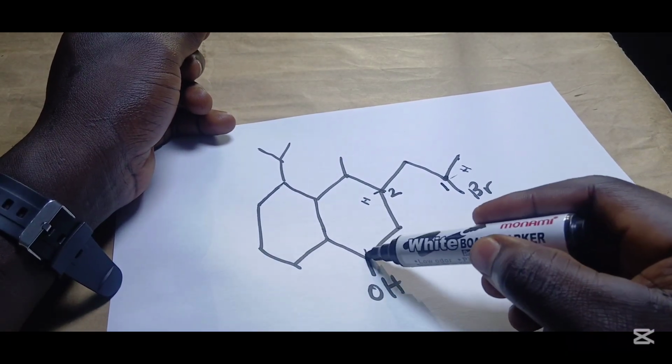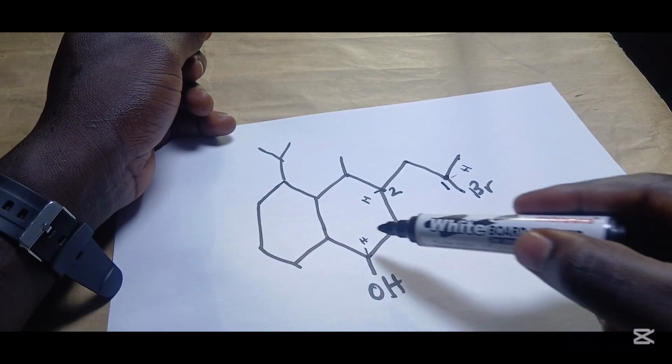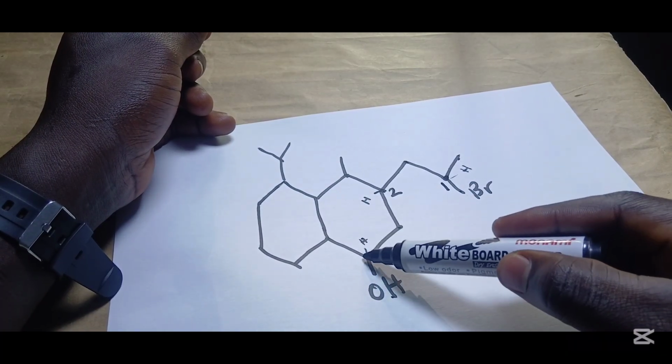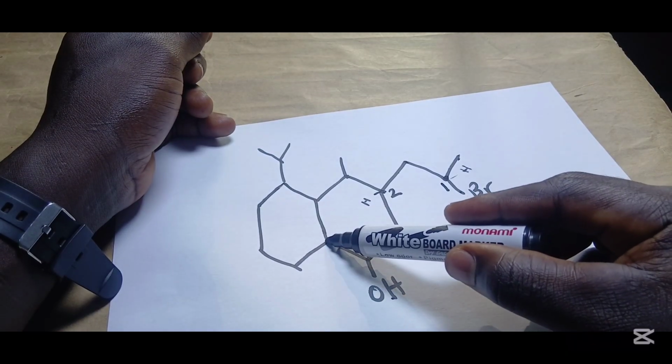Let's look at this carbon. Is it chiral or achiral? This carbon has an OH group attached to it and a hydrogen attached to it. So let's look at this side. We have a carbon atom here. We have a carbon atom here.